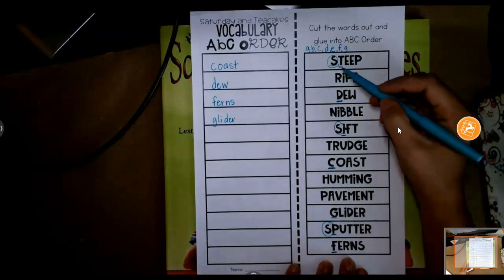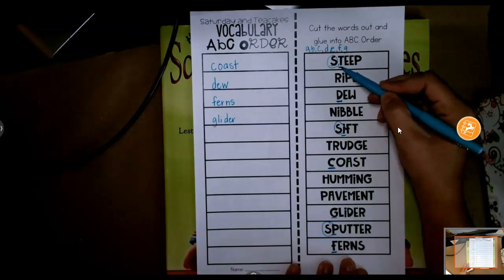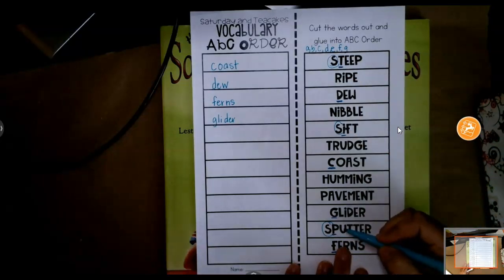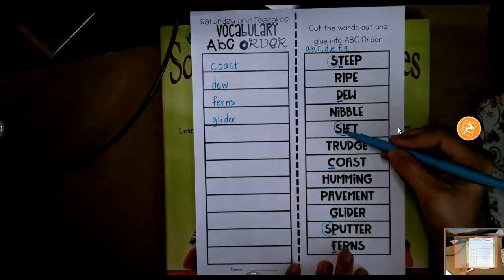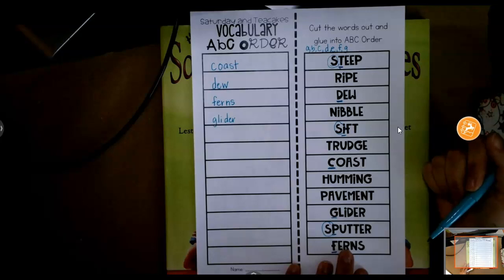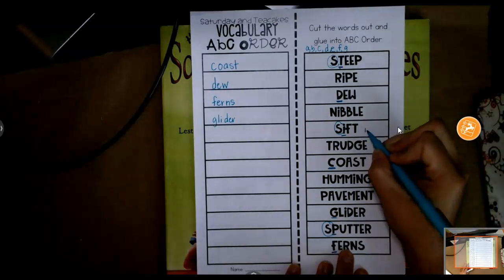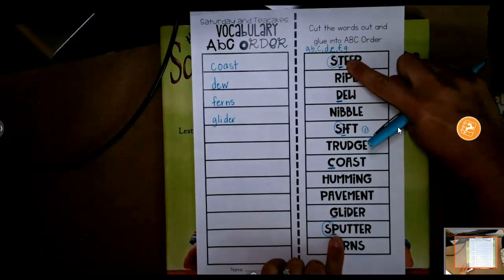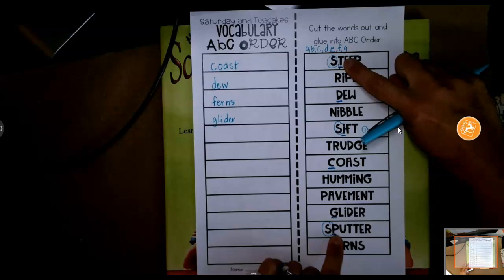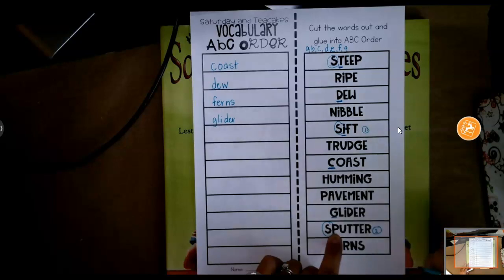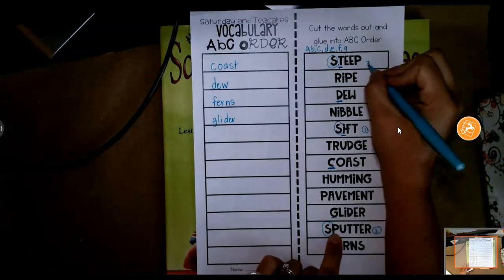Since they're all different, we need to see which one comes first in the alphabet. Does T come before I and P? No. So then we would go on to the next one. I. Does I come before T and P in the alphabet? Yes, it does. So sit would be your first S word. Okay. So now we just have steep and sputter left. So we, again, look at the T and the P and decide which one comes first, the P or the T. If you're thinking P, then you're correct. So then that one would be second when you get to the S, and then steep would be the last of the S words.